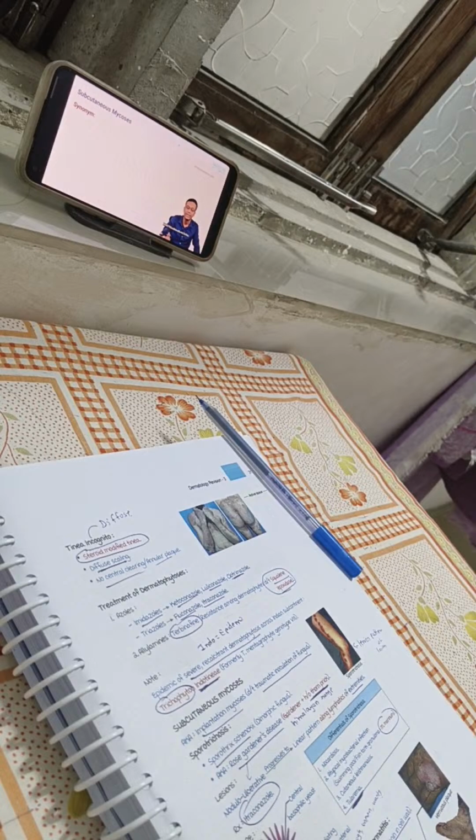Next, moving on to subcutaneous mycosis, also known as implantation mycosis. Now, implantation mycosis means the fungus has to come from outside. This traumatic inoculation of the fungus. There are three important types of subcutaneous mycosis. Number one, sporotrichosis. Number two, chromoblastomycosis. Number three, mycetoma. Taking up the first one, which is sporotrichosis.